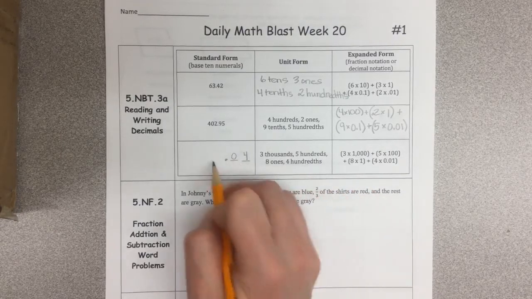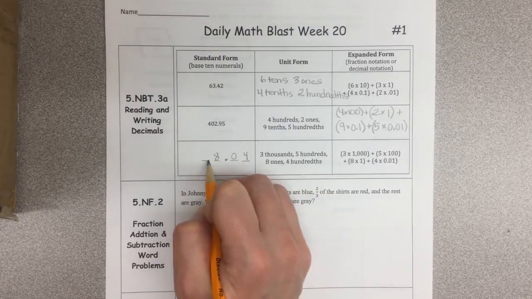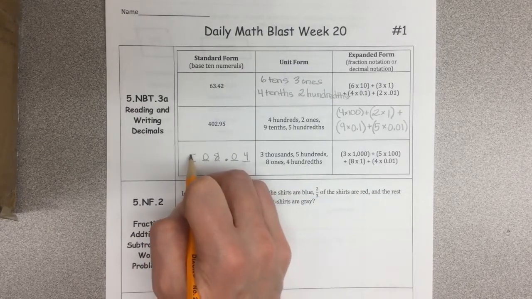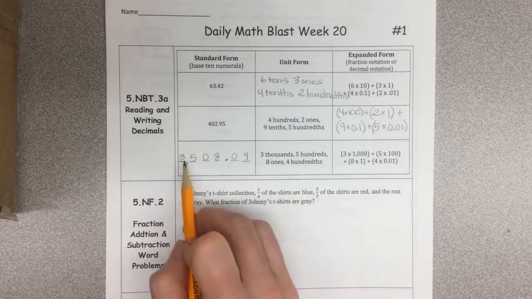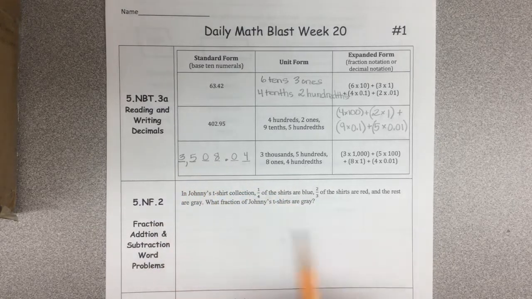There were no tenths. Here I have my ones. I have 8 ones. This is a tens place. There are no tens. My hundreds place, there are 5 hundreds, and then my thousands place, I have 3 thousands. So 3,508 and 4 hundredths.